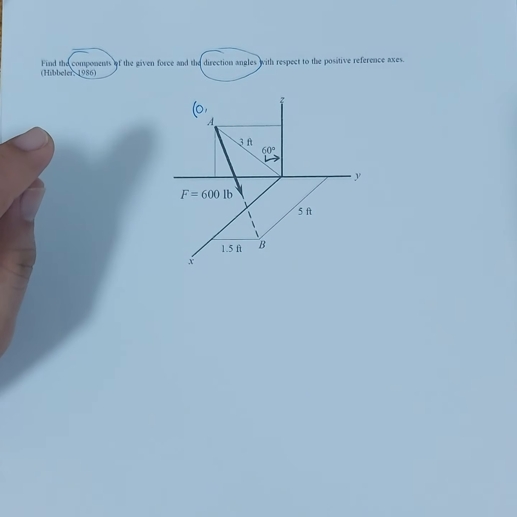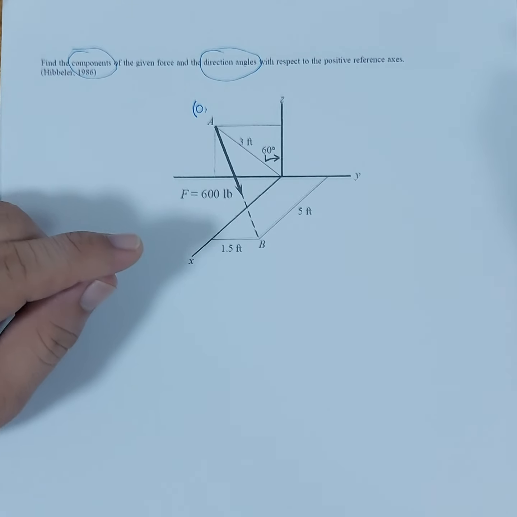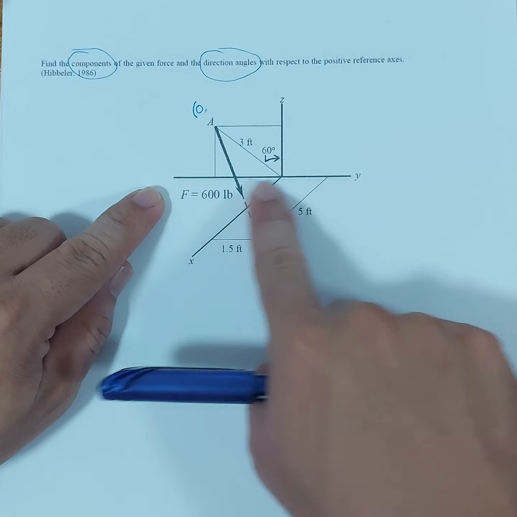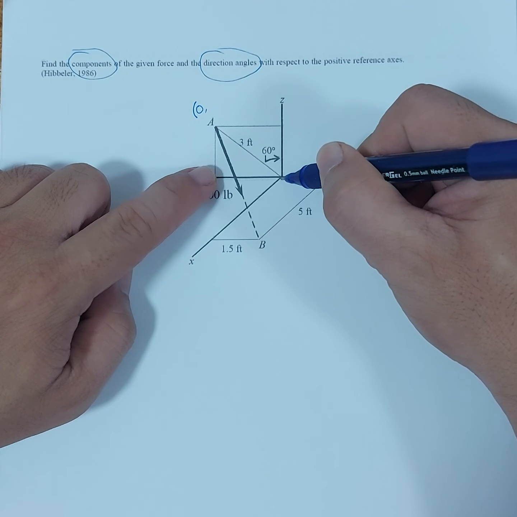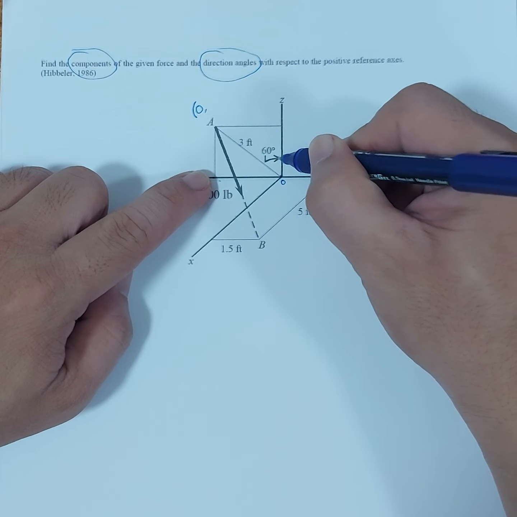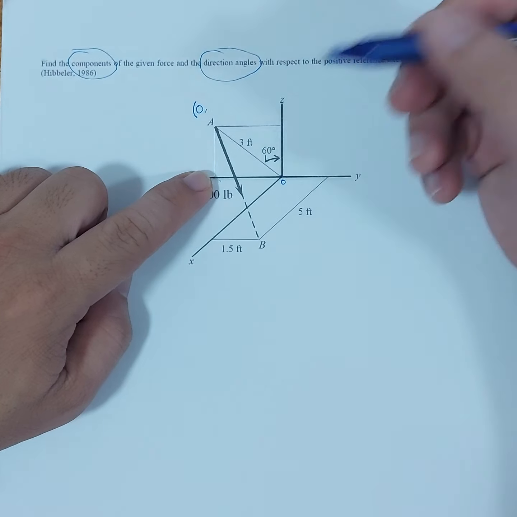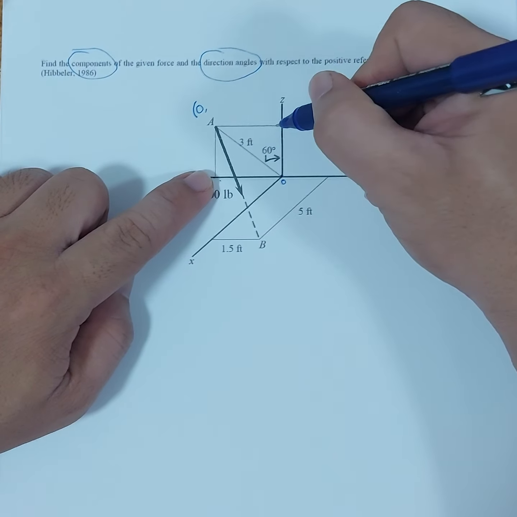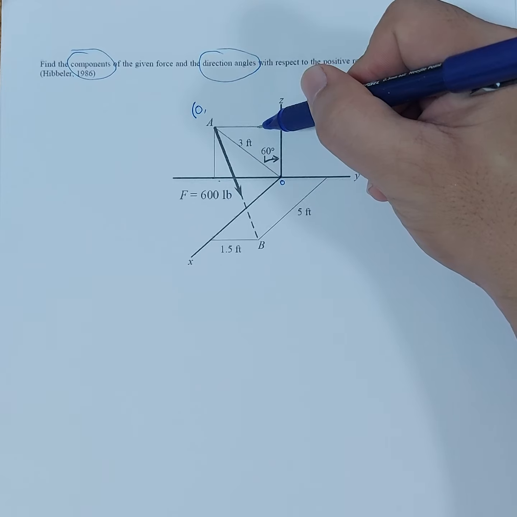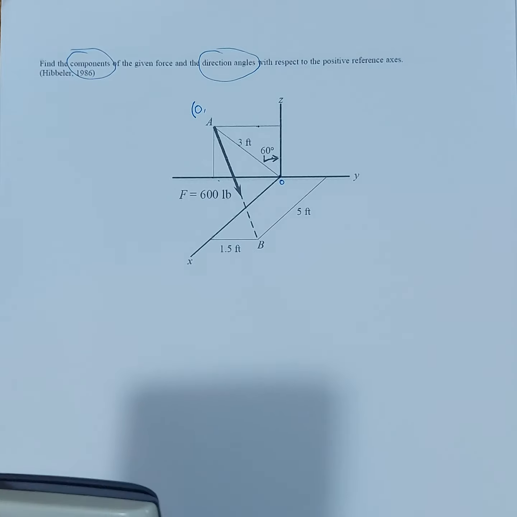How about the y-coordinate of point A? We're solving for this distance, from the origin to there. What is that distance, given our angle of 60 degrees and the hypotenuse of 3 feet? We have a right triangle. So for our angle, the opposite side is the y coordinate of point A. Let's solve that. Impromptu lang ito.